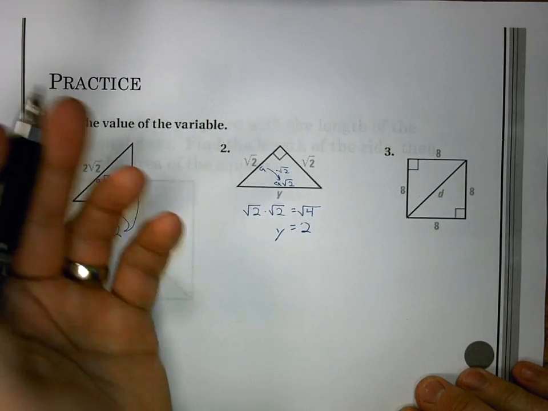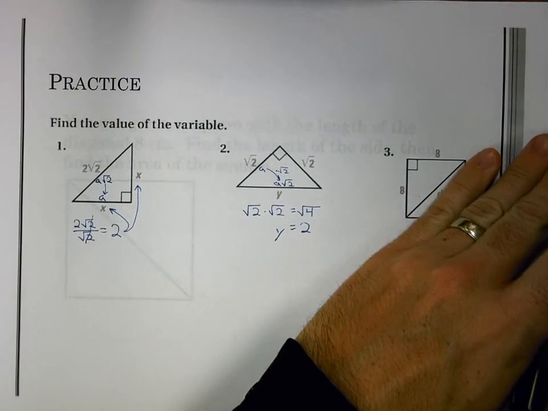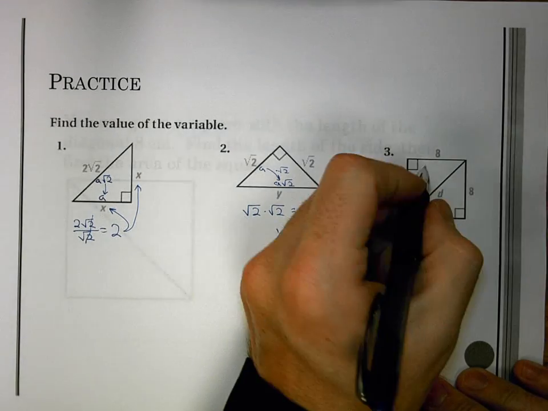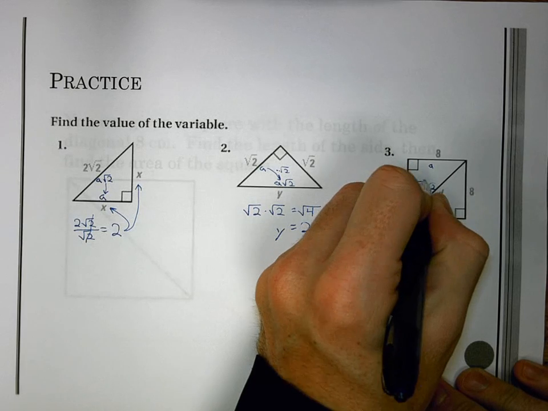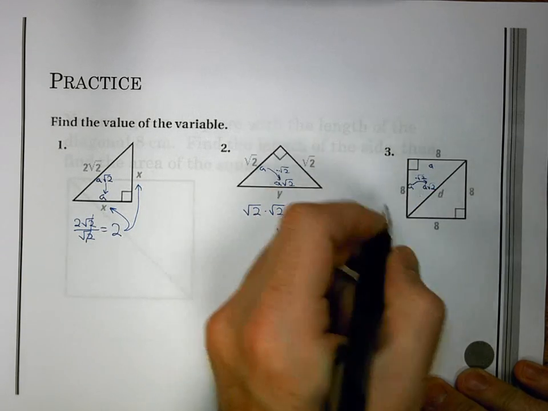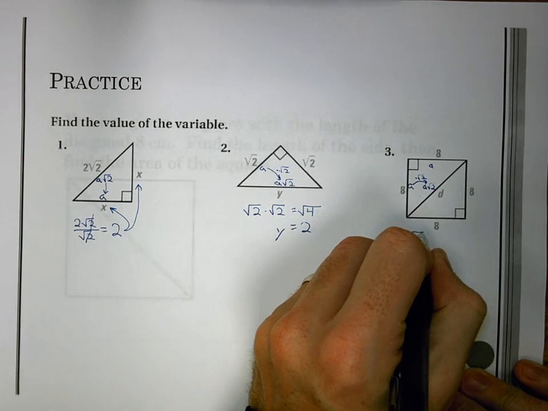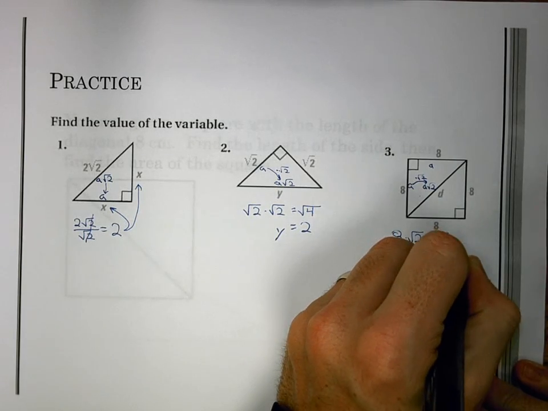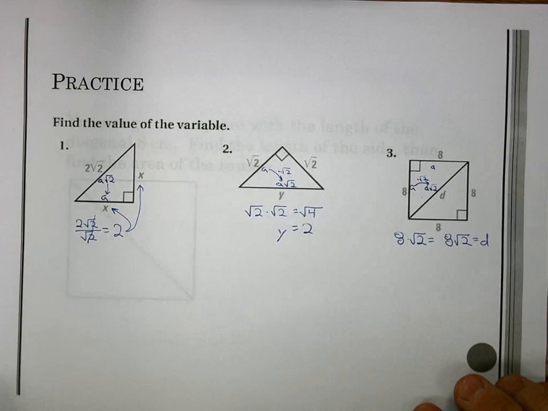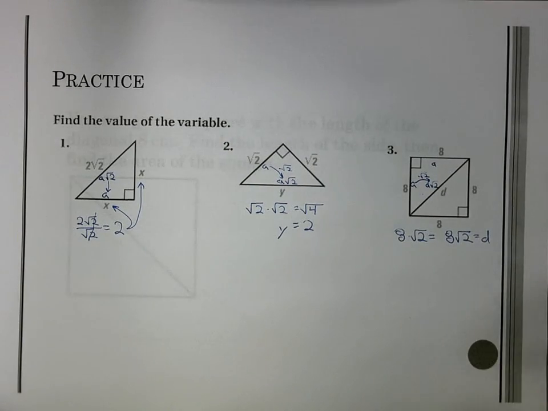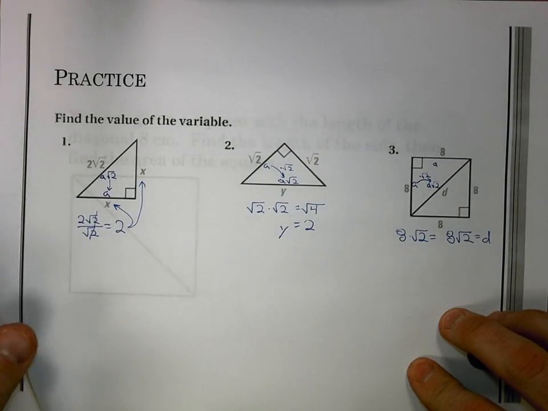This one, it's a square with a diagonal D, but really that's just a right triangle. So I have A root 2. I go from A to A root 2. I multiply, so it's going to be 8 times root 2, or just say 8 radical 2. And that's D. Hopefully these are catching on. That's going to be good.